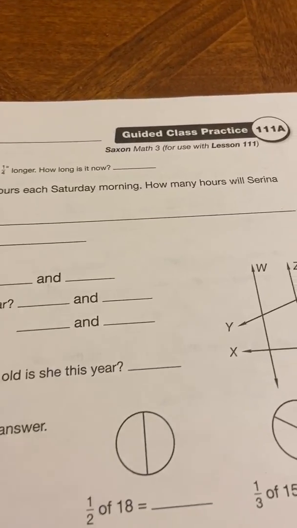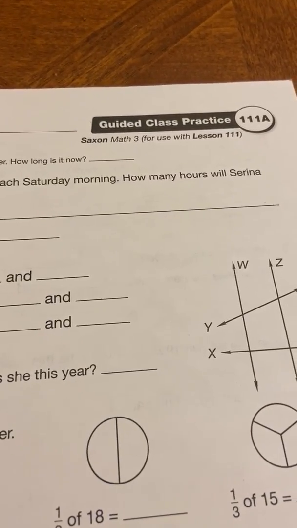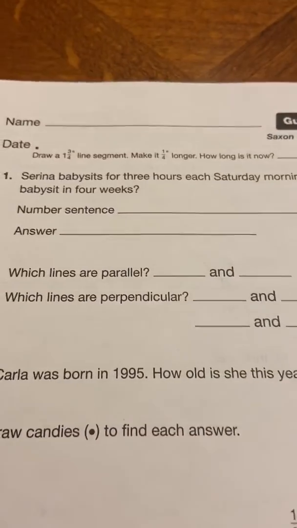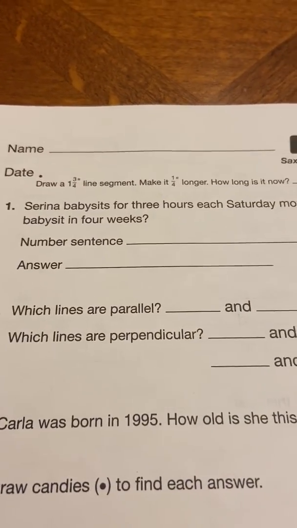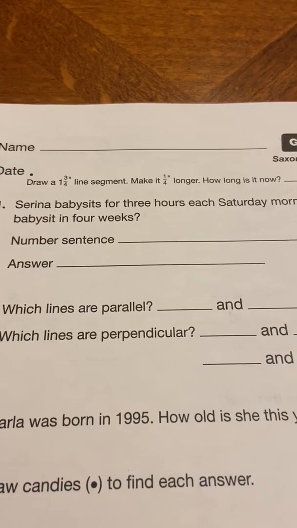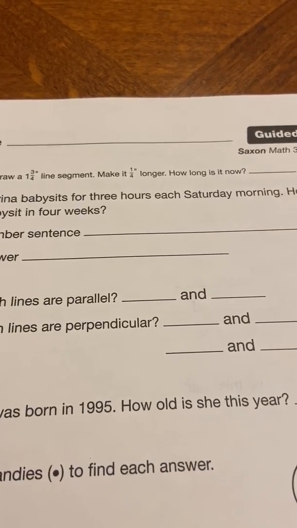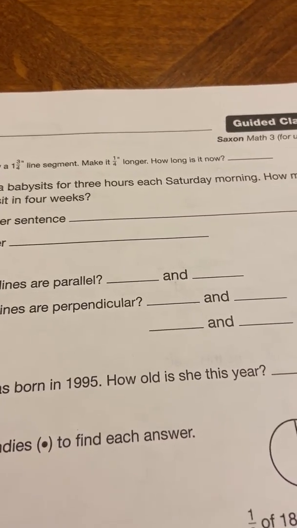Good morning. Today we're going to work on Guided Class Practice 111A. And let's first start with our date. Draw a 1 3/4 inch line segment. Make it 1/4 inch longer. How long is it now?